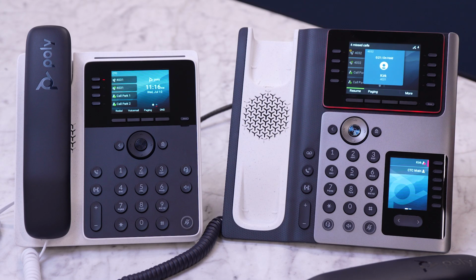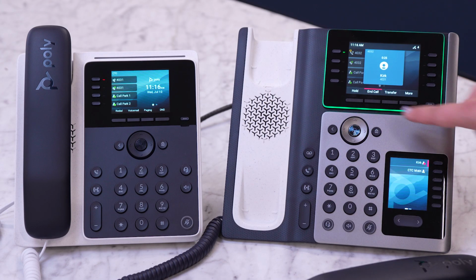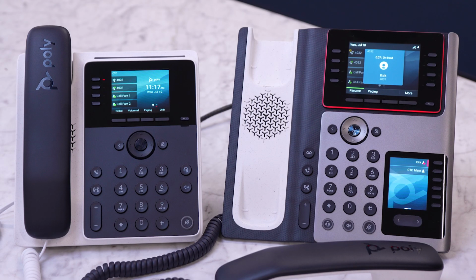If you'd like to resume this call, you can press that hold button again to resume it. That same step can be repeated with the hold soft key button, and you can resume it there as well. Just a reminder, if you have a phone call on hold versus park, hold will keep that call there for an indefinite amount of time, and only you are able to access that phone call.